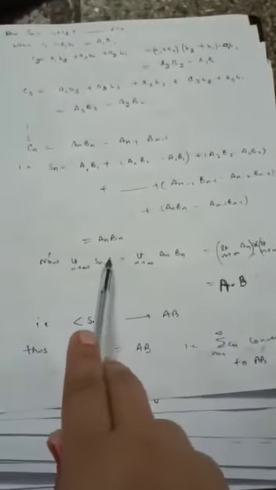That means the sequence of nth partial sums of the series summation c_n is converging to ab. So the sum of summation c_n is ab. So it converges to ab. So this was our product theorem.